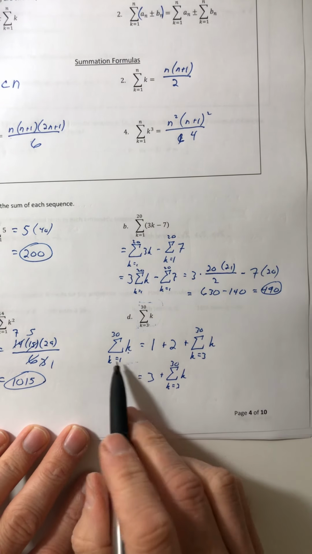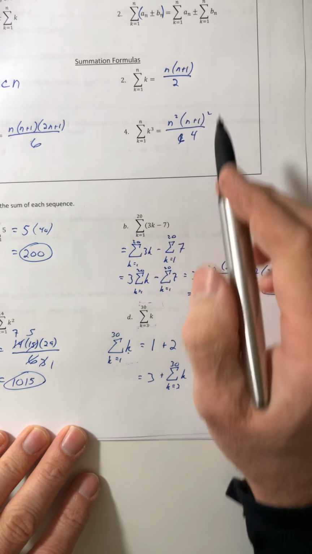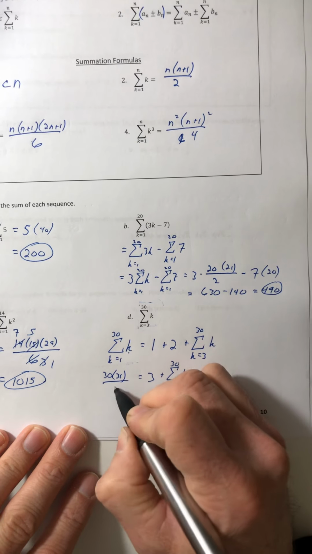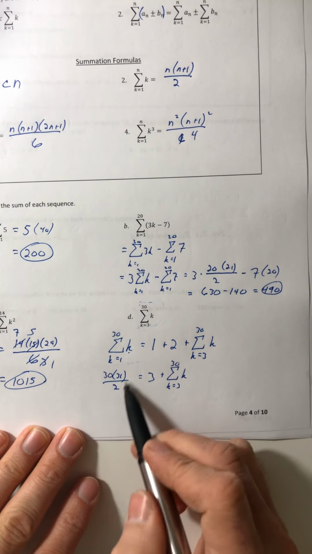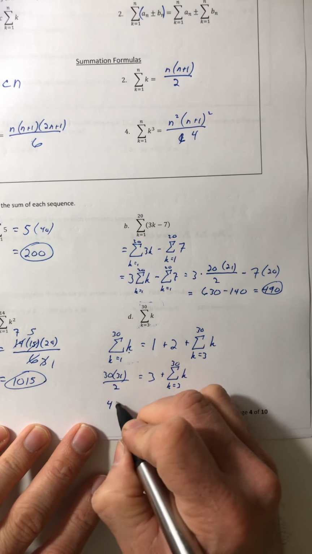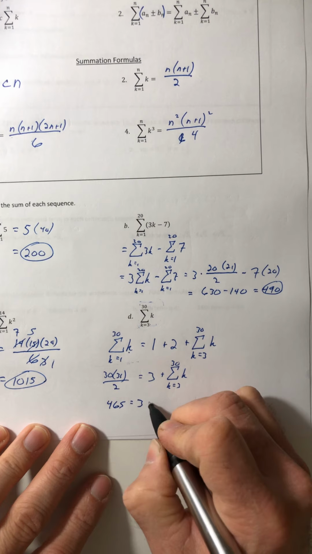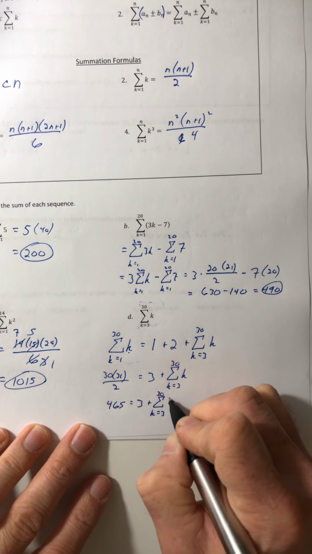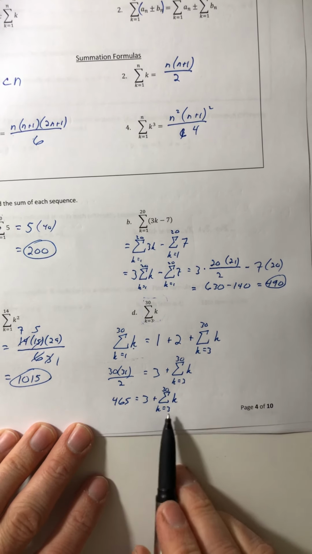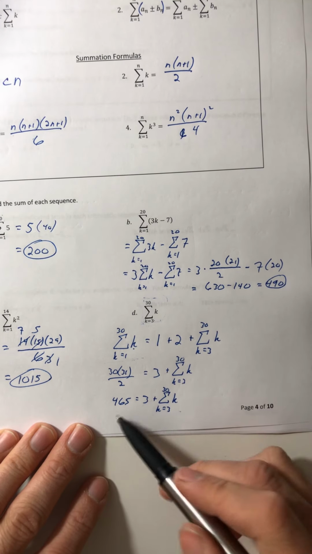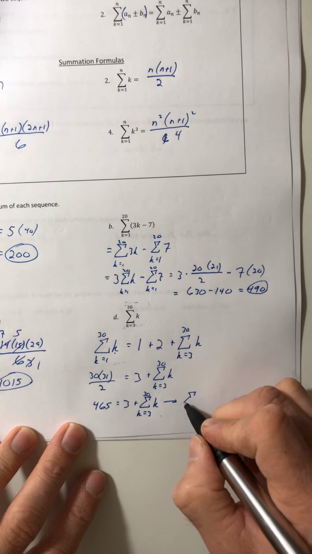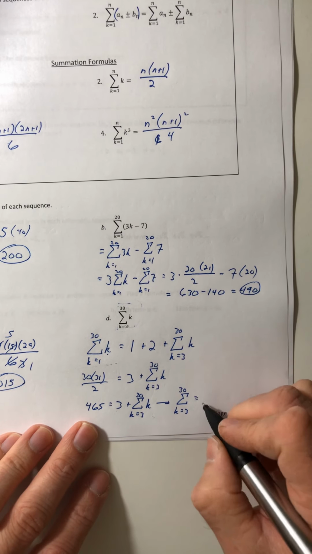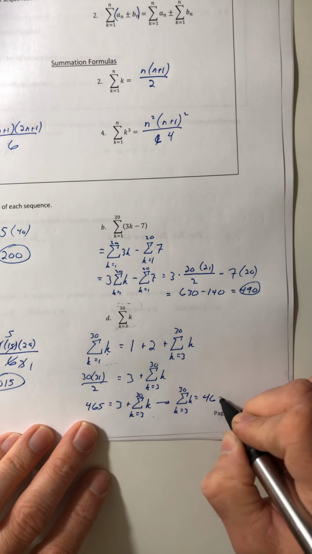But over here on the left side, I can now use that formula we talked about earlier. So my n is 30. If I reduce this side down, that's 465 equals 3 plus the sum k equals 3 to 30. So now I just do the algebra. I just solve for this thing. So just minus the 3. So the sum from k equals 3 to 30 of k is equal to 462.